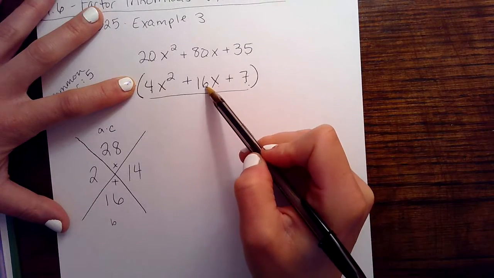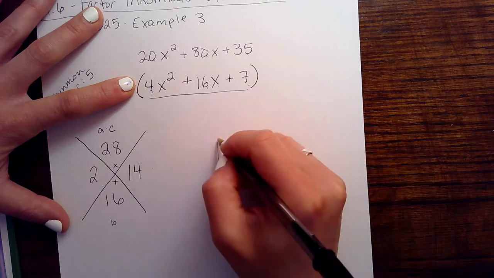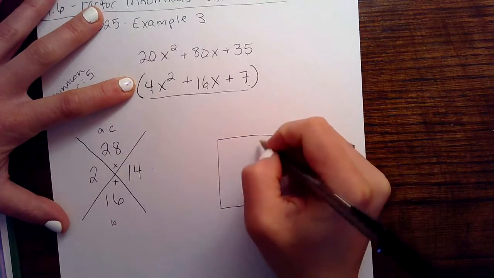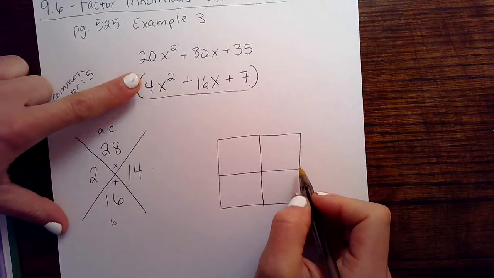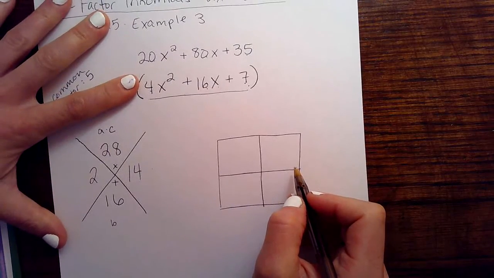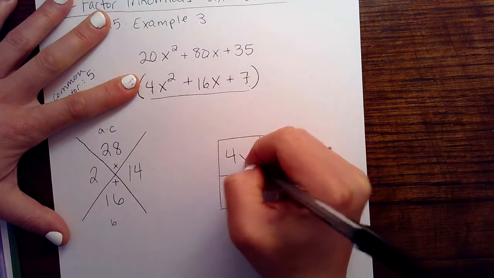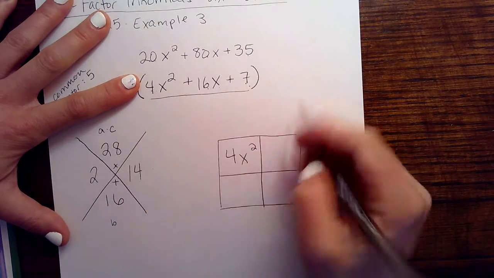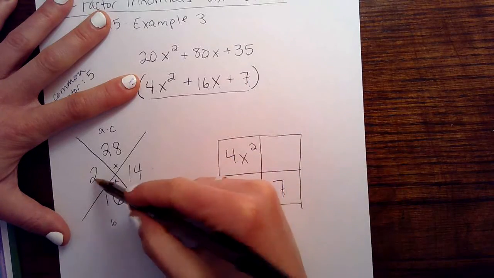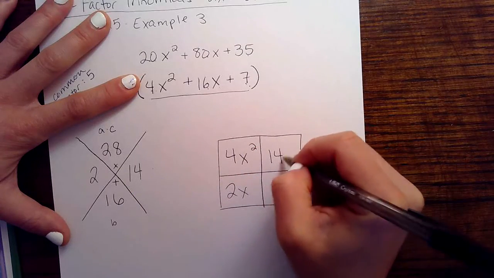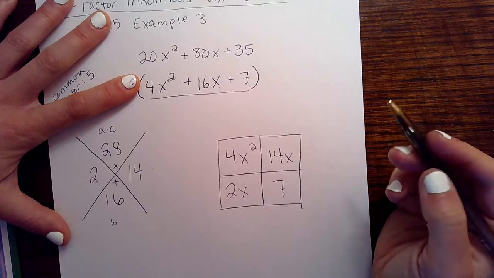Remember, this is like splitting up the second term here. So 16x becomes 2x and 14x. In my box, again, I still have my finger covering this 5. It hasn't gone away, but we're just ignoring it for now. I got a little pen on my finger, you can see there. So 4x squared goes in that first box. Again, we're still focusing on this trinomial. The 7 goes here in this second box. And then the 2x and 14x that I split up, or in other words, the 16x that I split up, goes in the final remaining boxes.